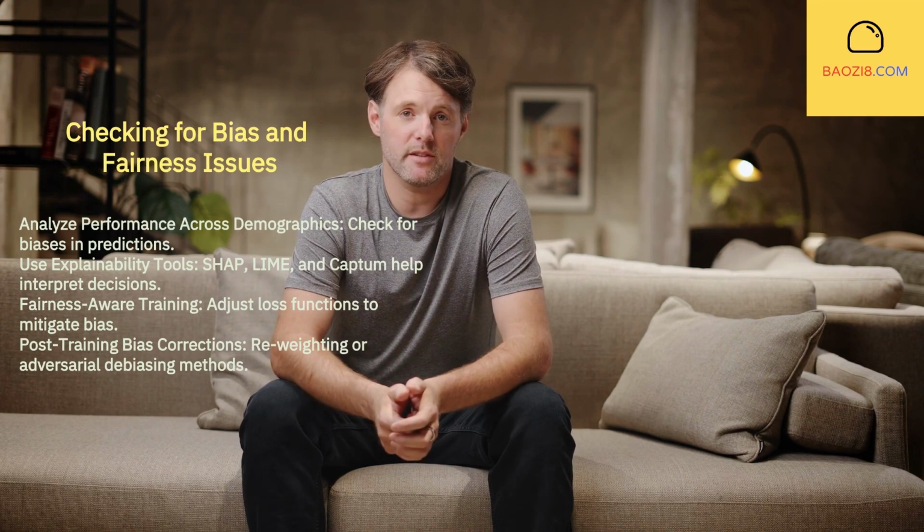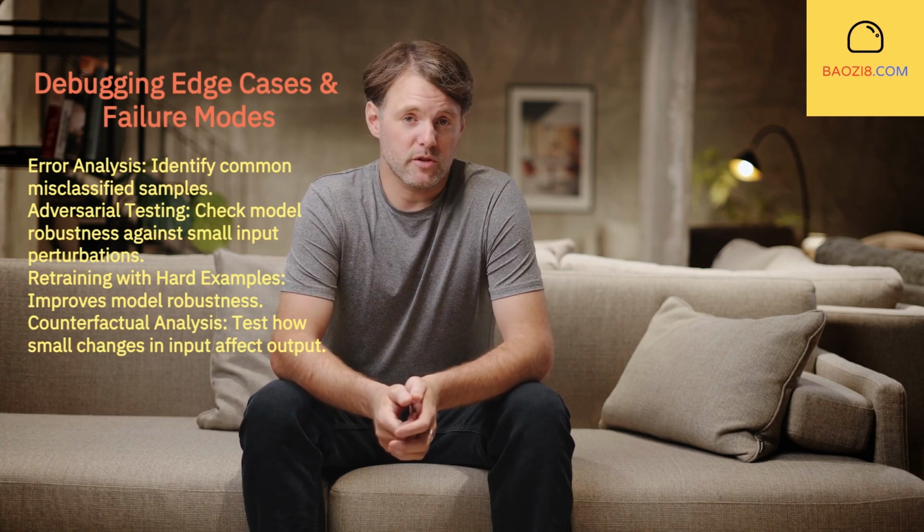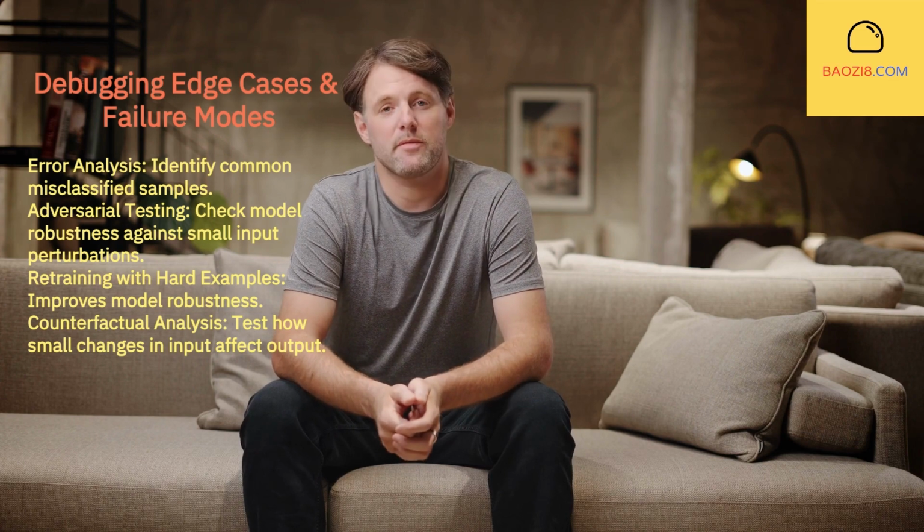One major challenge in debugging deep learning models is identifying and handling edge cases, examples where the model fails unexpectedly. To tackle this, error analysis is crucial. Engineers should analyze misclassified samples to find patterns in failure cases. For example, a self-driving car vision model might fail in extreme weather conditions due to insufficient training data for those scenarios.